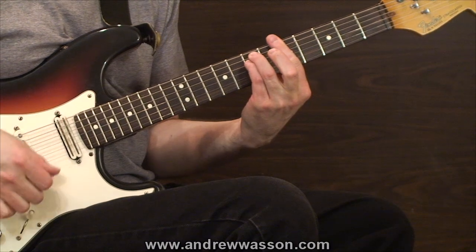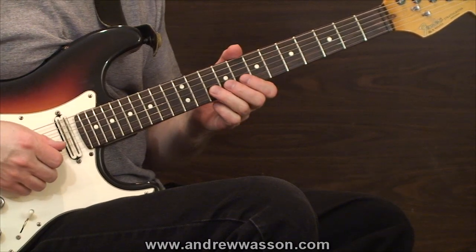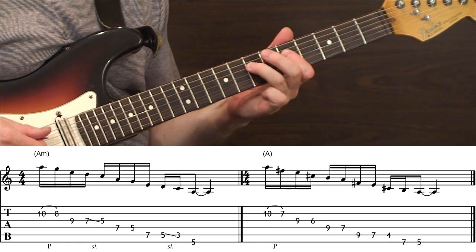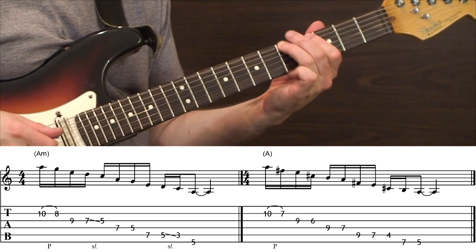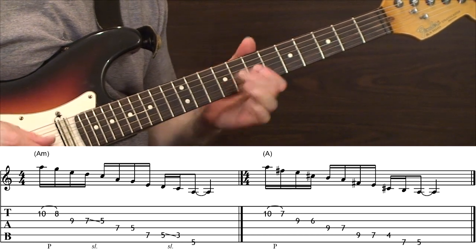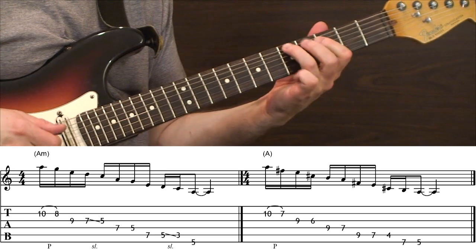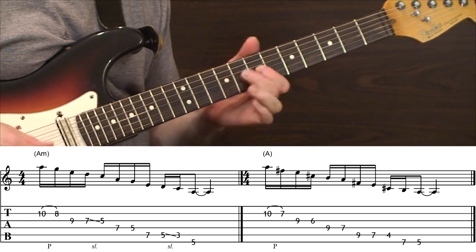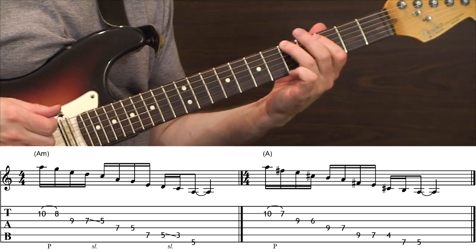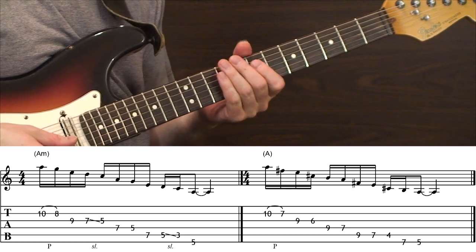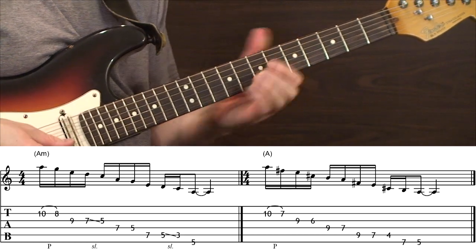Now, the first one I'm going to run through is a minor pentatonic. It goes like this. Now, the next idea I want to cover is a major pentatonic. It goes like this.